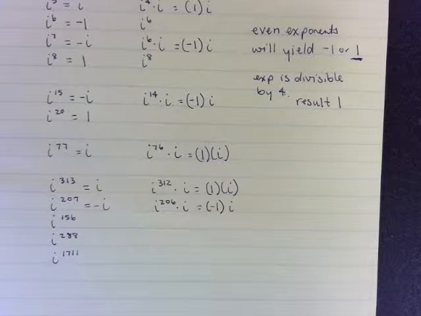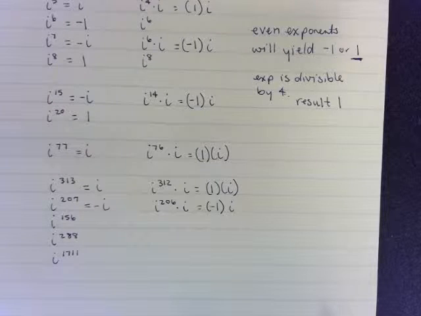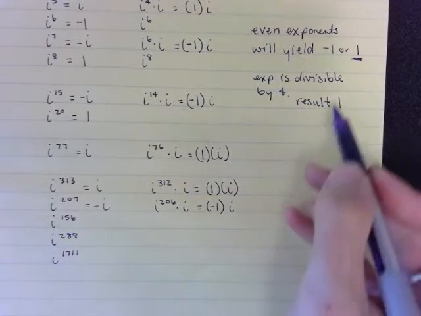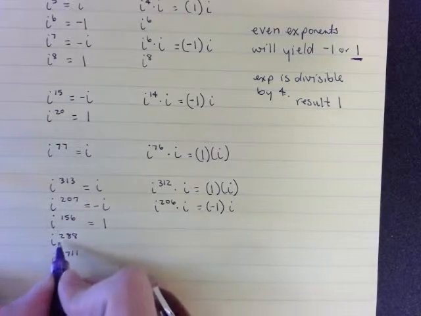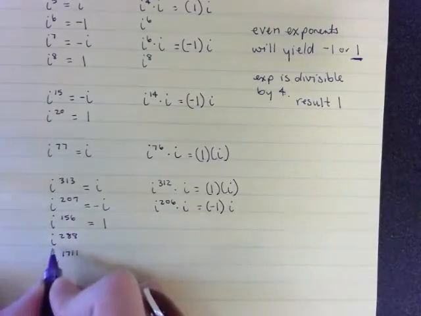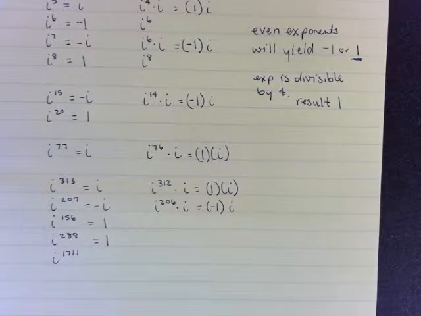Let's do i to the 156. Well, we don't have to go through this step because this is already an even number. So I take 156, I divide it by 4, and I get 39. So that means that this is divisible by 4, so the result is 1. Same thing for 288. I take 288, I divide it by 4, and I get 72. So 288 is divisible by 4, so i to the 288th power is also going to equal 1.